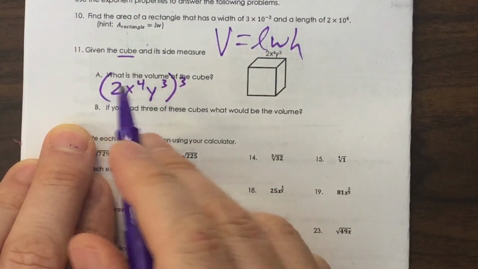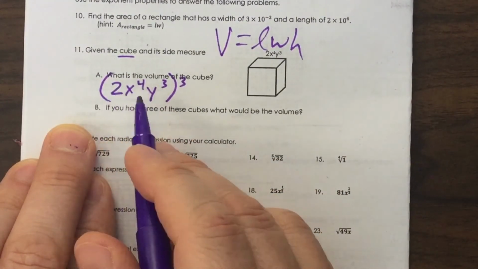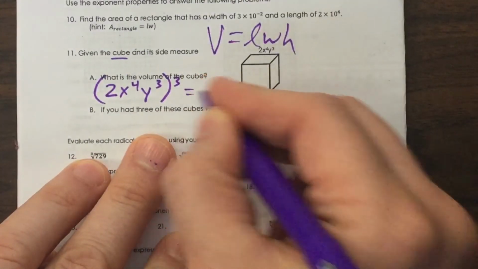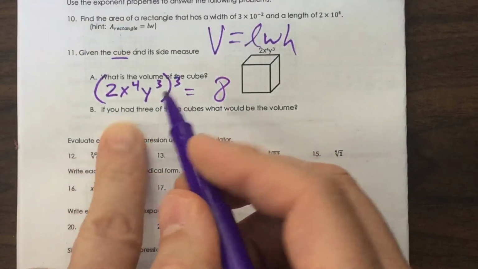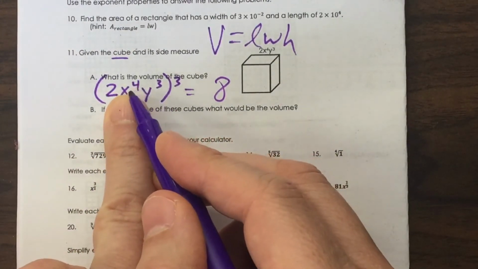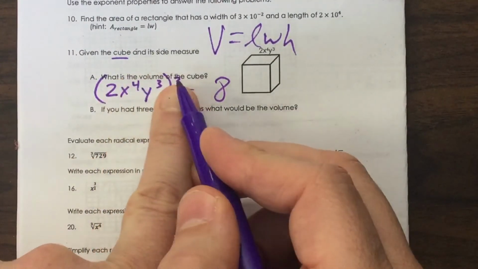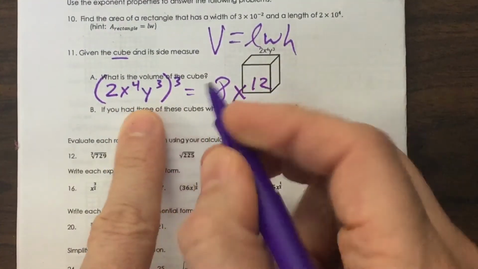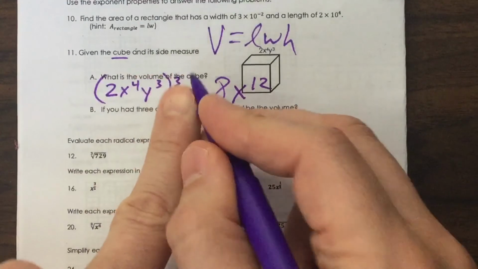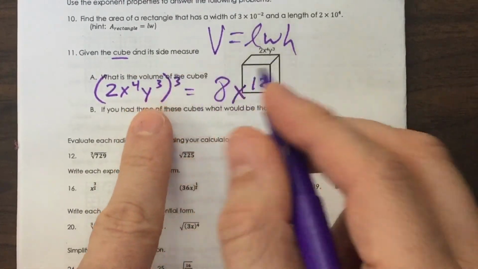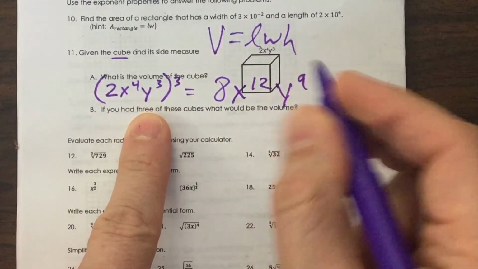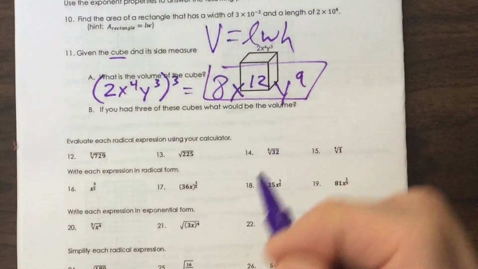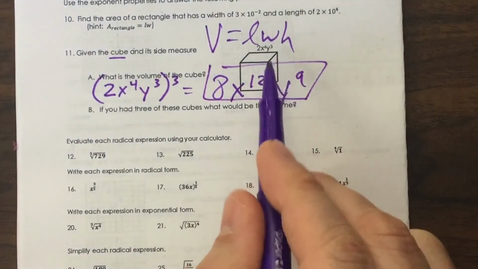So what is 2 times 2 times 2? It's going to be 8, right? 2 times 2 is 4, 4 times 2 is 8. So that gives us 8. And then let's use our exponent rules. X to the 4th raised to the 3rd power, it's going to be x to the 12th power. Y to the 3rd raised to the 3rd power, 3 times 3 is 9, y to the 9th power. So we have 8, x to the 12th, y to the 9th. So that's the answer for the volume of this cube.